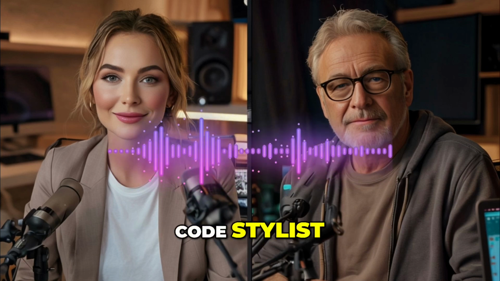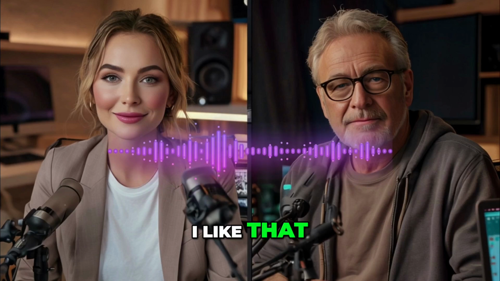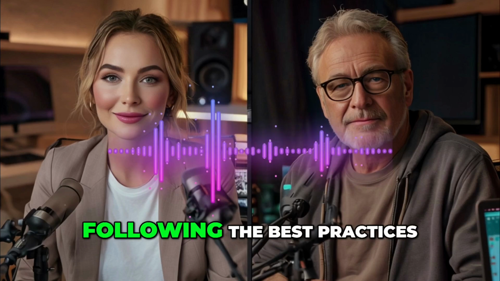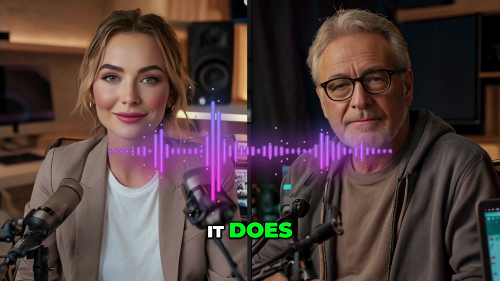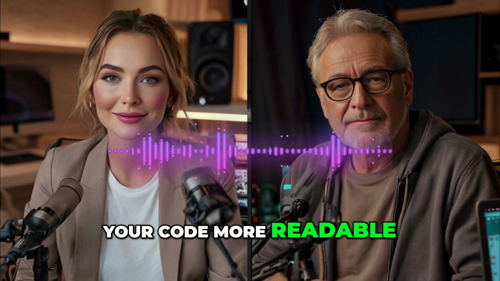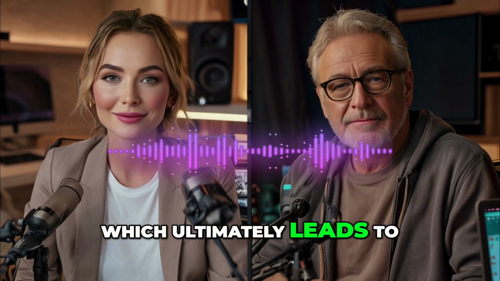It's like having a code stylist. I like that. Making sure everything is neat and tidy, following the best practices. So it helps prevent bugs. It does, but it also makes your code more readable, easier to work with, which ultimately leads to a better project.